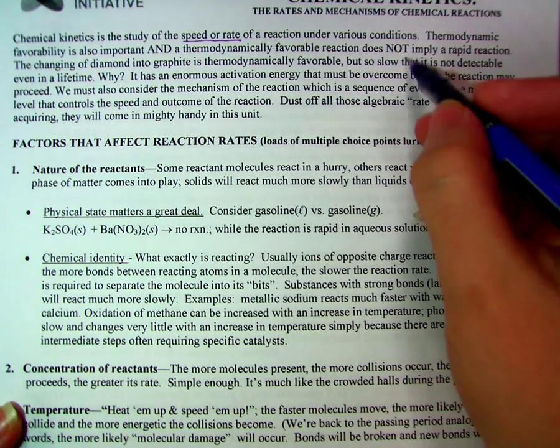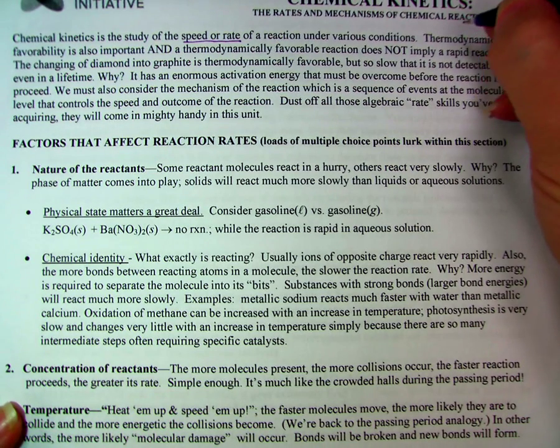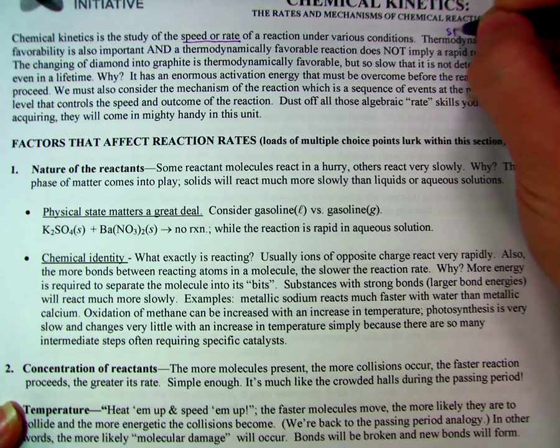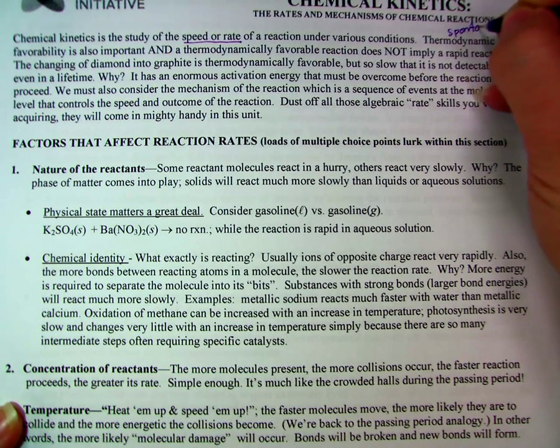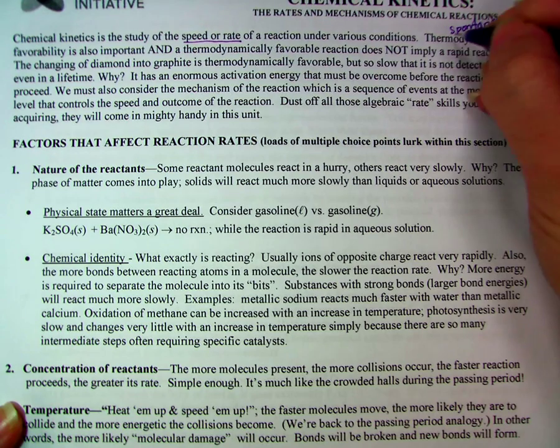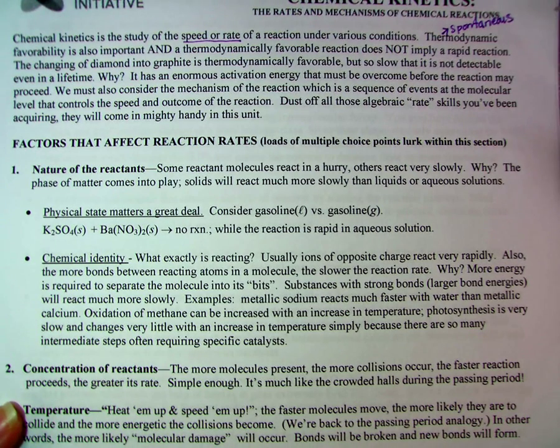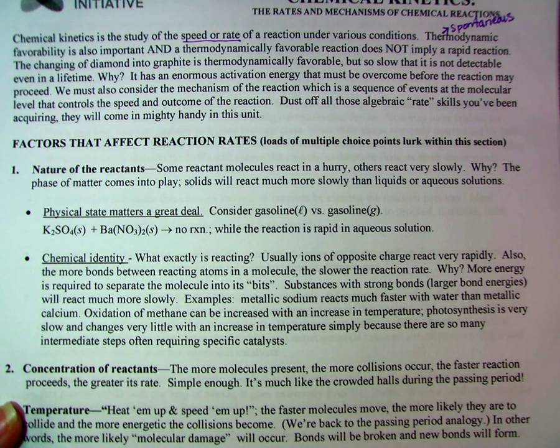And remember, thermodynamic favorability means spontaneous. Is it spontaneous or not? Does it happen by itself, or does it have to have some push? And remember from electrochemistry that if it is not spontaneous, if it doesn't happen by itself, then you have to have a battery. That's when you have your electrolytic cell.